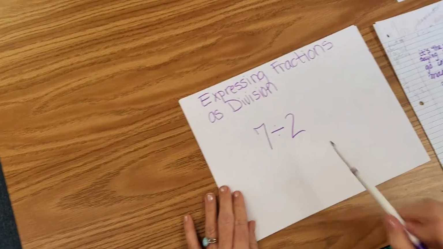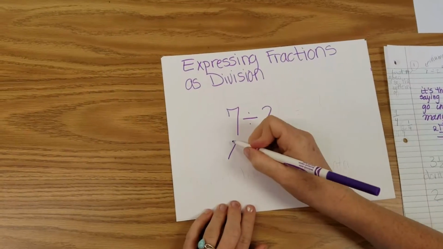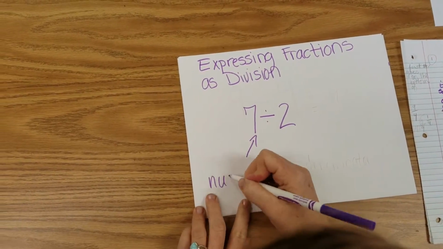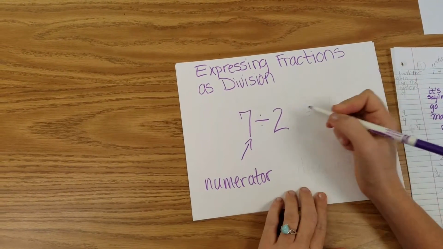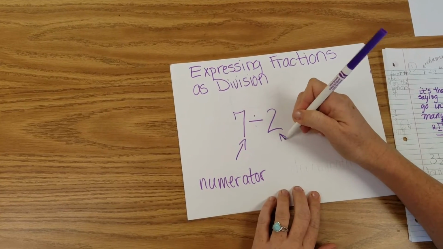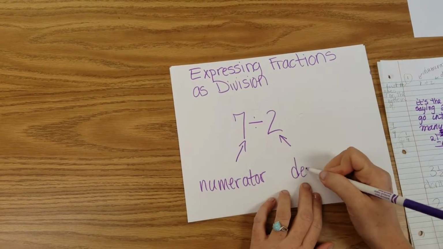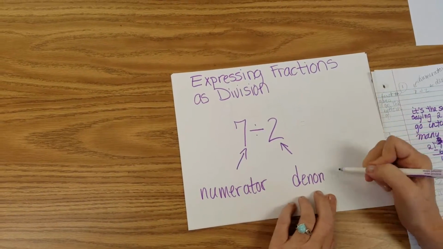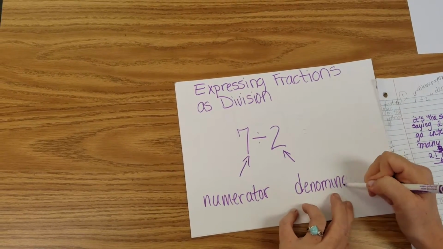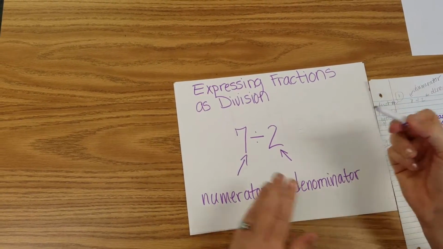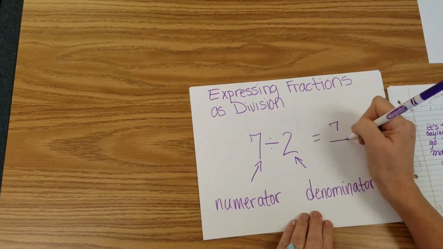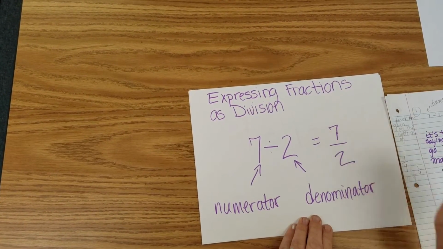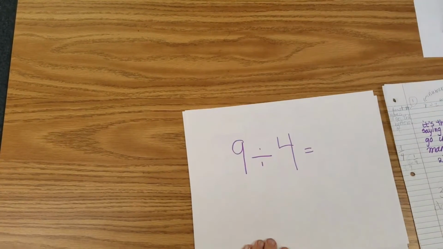So I have 7 divided by 2. Well, the first number is always my numerator, and the second number is always the denominator, so the order matters. So now I can put it into a fraction. So it's 7 divided by 2. Let's look at another one.